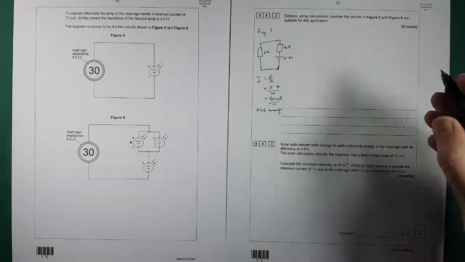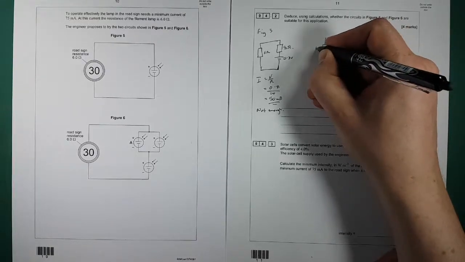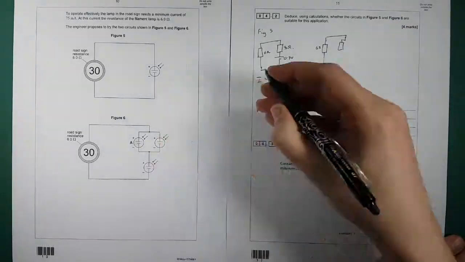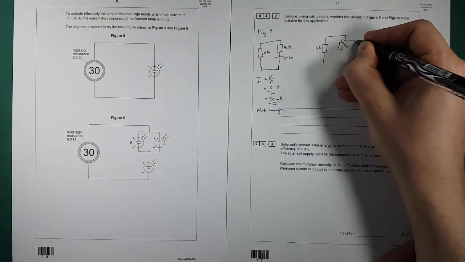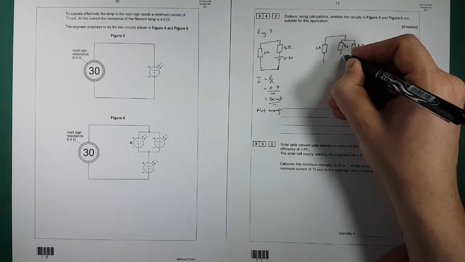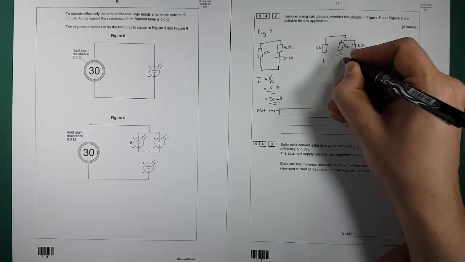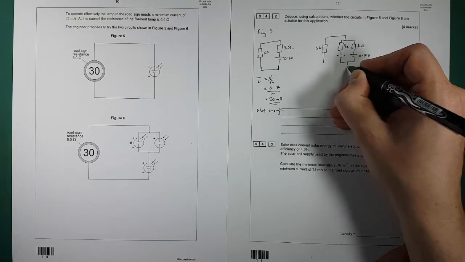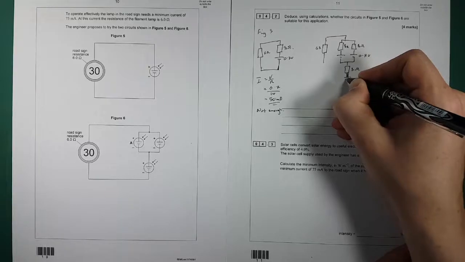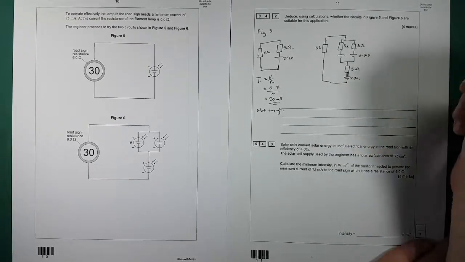Now this rather strange arrangement here looks like this. We've still got our 6 ohm resistor there. We now have a parallel arrangement with an 8 ohm there and an 8 ohm there. Now because these are identical at 0.7 volts each, it's going to allow us to do a bit of simplification. 0.7 volts there as well.